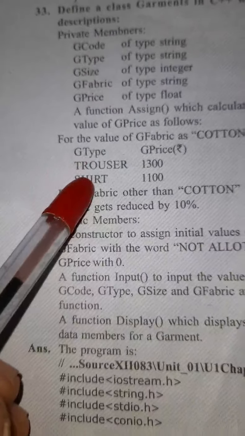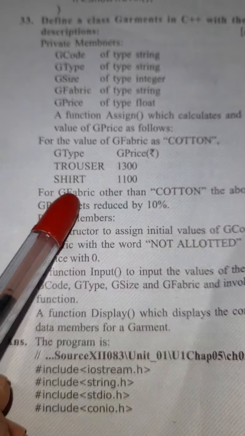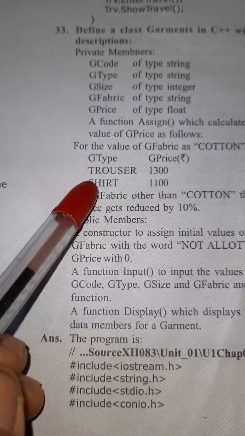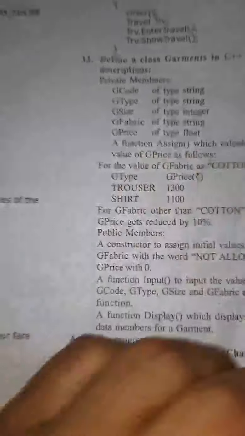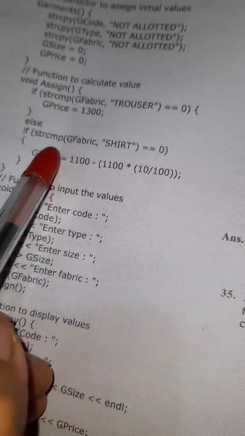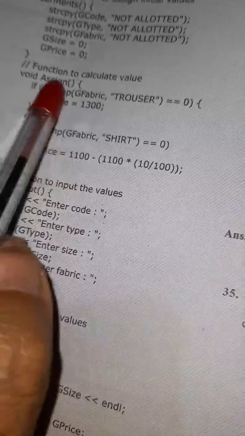Now as per the question, you are actually supposed to have these two values for cotton also, trouser and shirt. And in another case, if you have a different material other than cotton, then for trousers and shirt also it will get reduced by 10%. But since it is written here in the source code like this only, you cannot modify that, so you have to study it as it is.